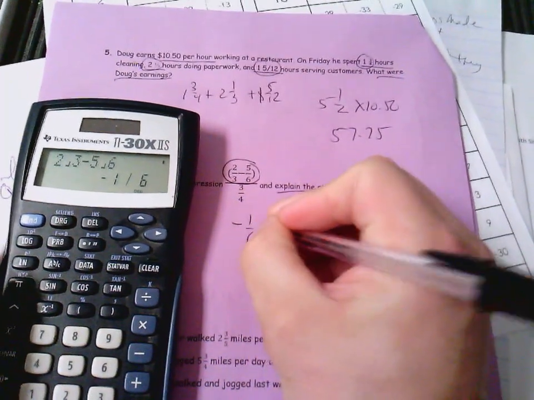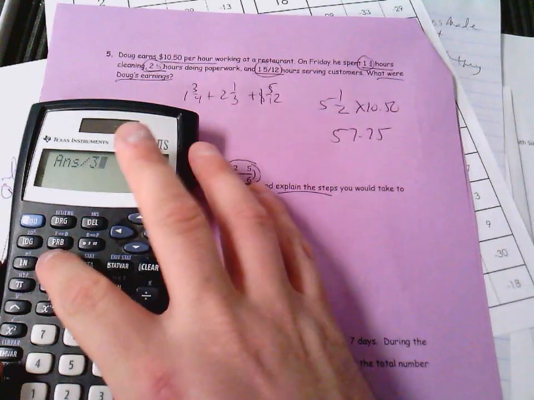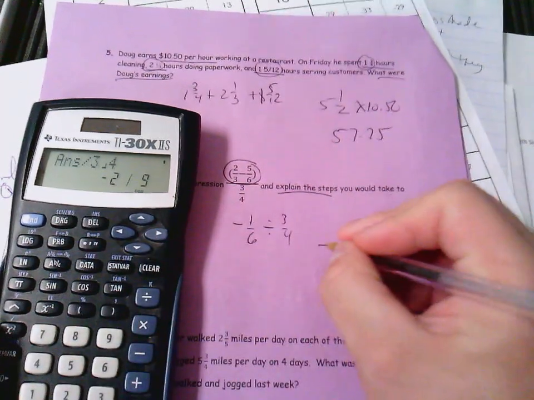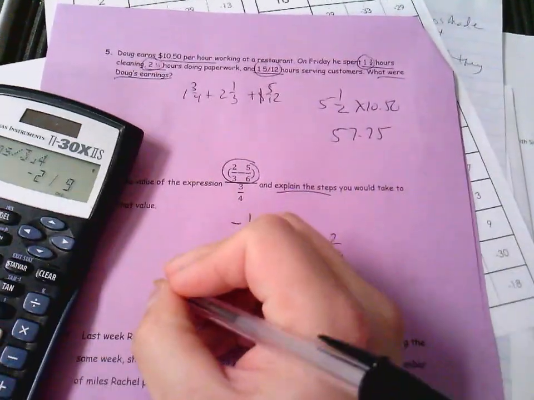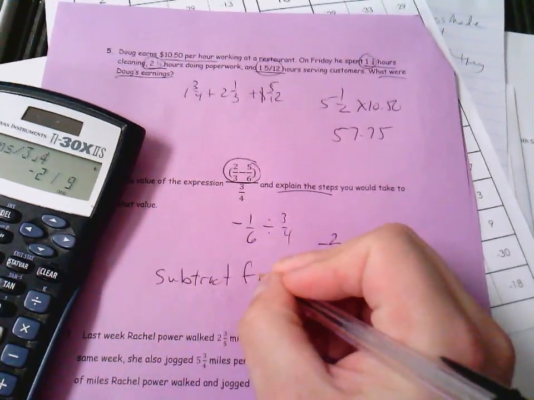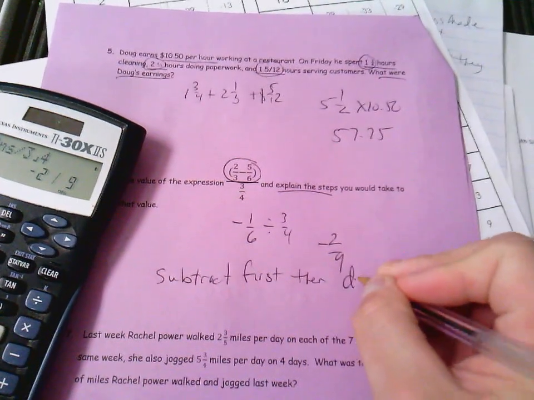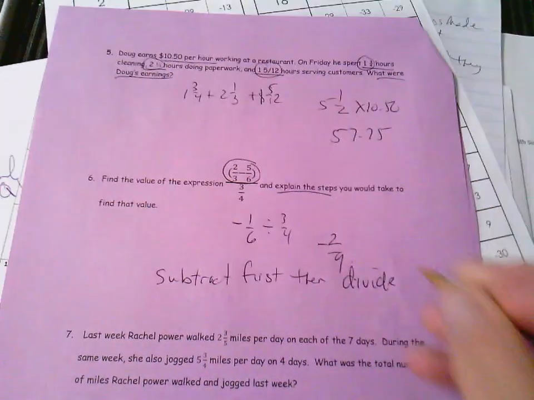Negative 1/6. And then I'm going to divide it by 3/4. And I get negative 2/9. So if I explain, I would subtract first, then divide. Obviously, you would add more words in there.